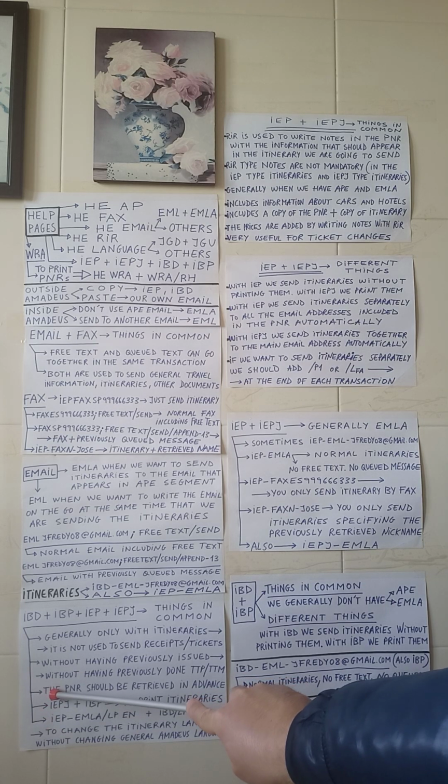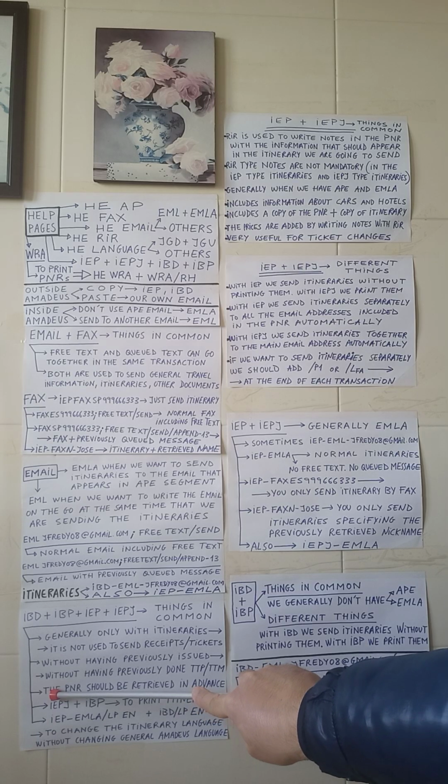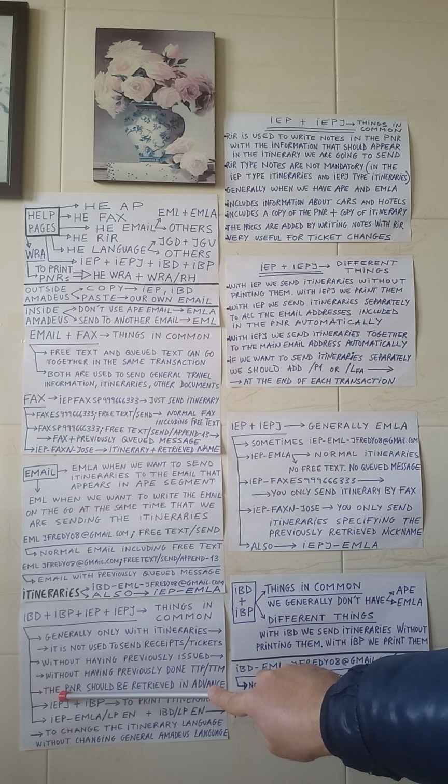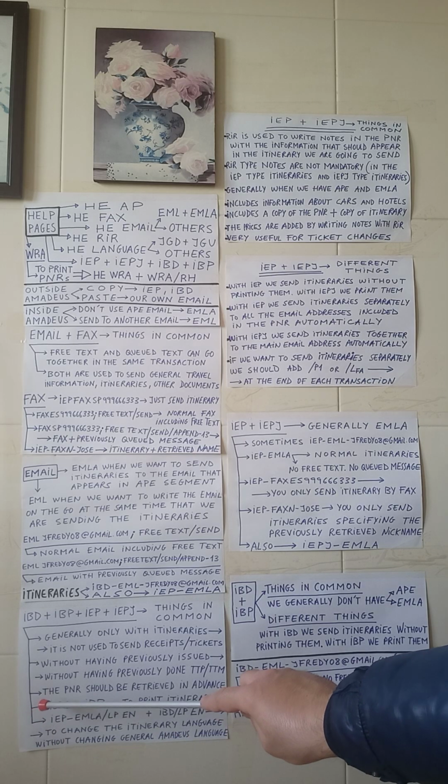Here. The reservation, also called PNR, should be retrieved before using IBD, IBP, IEP, or IEPJ. The IEPJ code and IBP code are used to print itineraries that are simultaneously being sent to the clients, okay?